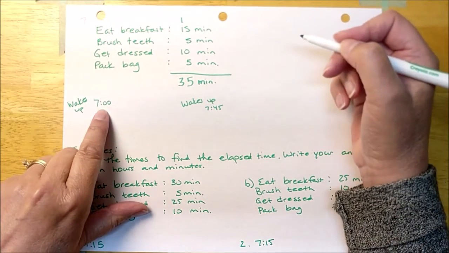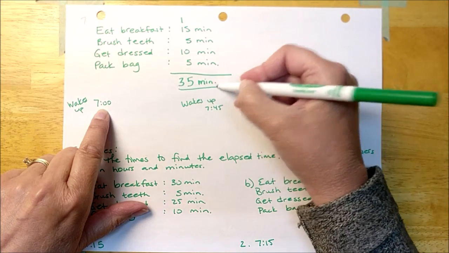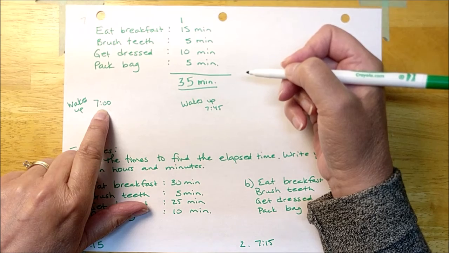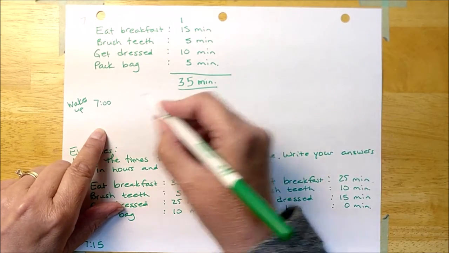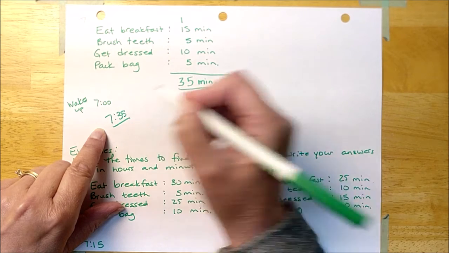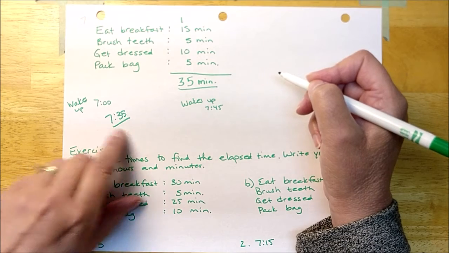So if this child wakes up at 7 o'clock in the morning and it takes them 35 minutes to get ready, what time are they ready to leave for school? 7 plus 35 is 7:35. So they're ready to go at 7:35.